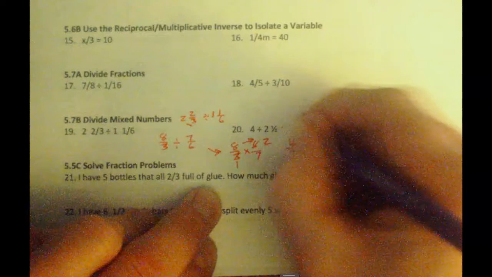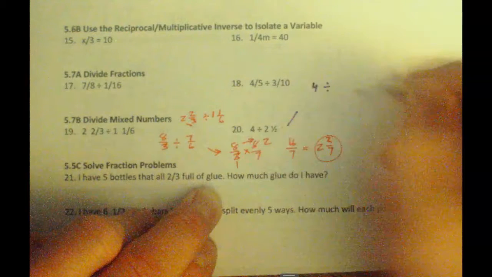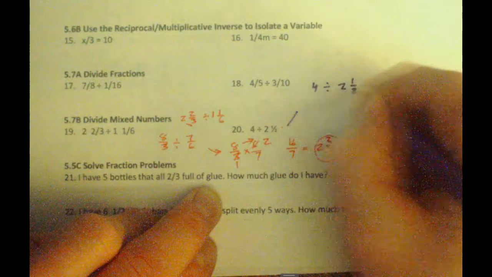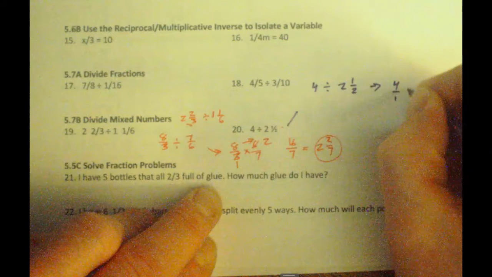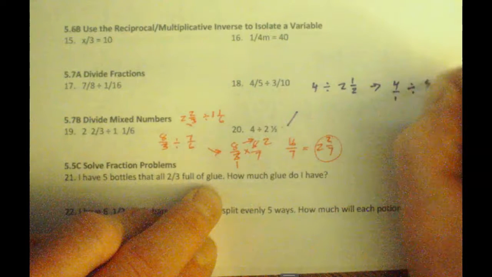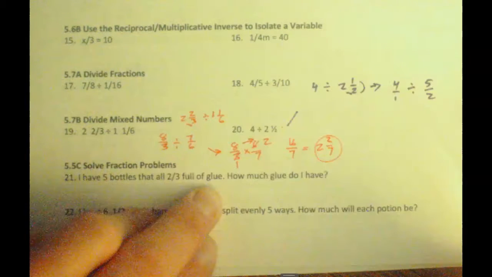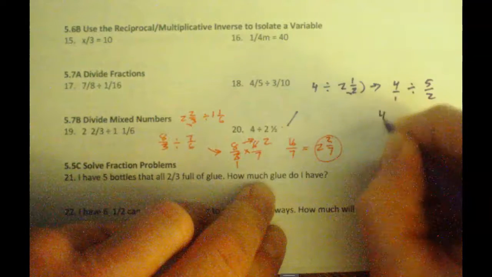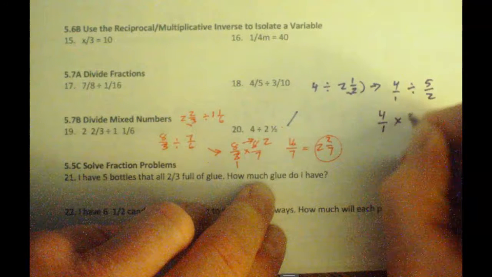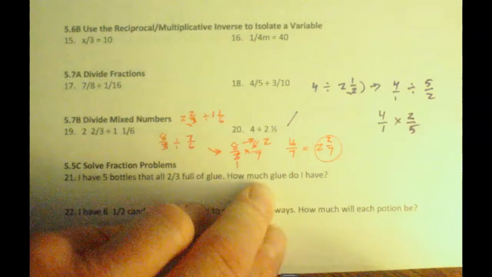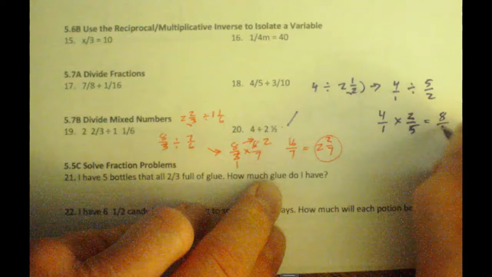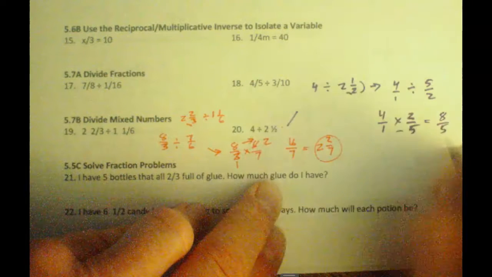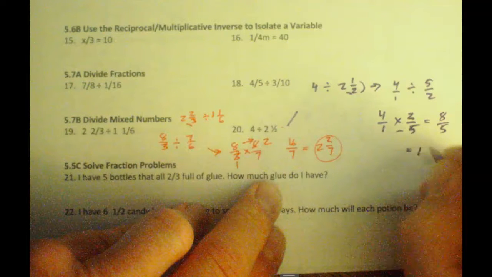So now we have 4 divided by 2 1/2. Let's make it into an improper fraction here. So that would be 4/1 divided by 5 halves. That's 2 times 2 plus the 1. So now we have the keep. We'll change it, and we will flip it. We can't do anything with that, so 4 times 2 is 8. 1 times 5 is 5. 8/5, which is 1 3/5, if you divide that out.